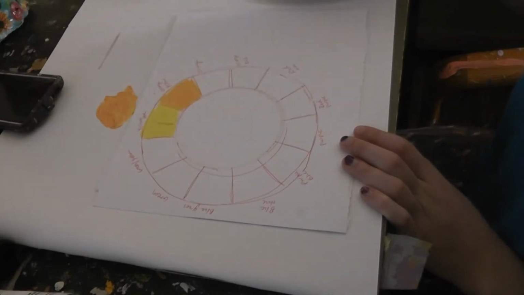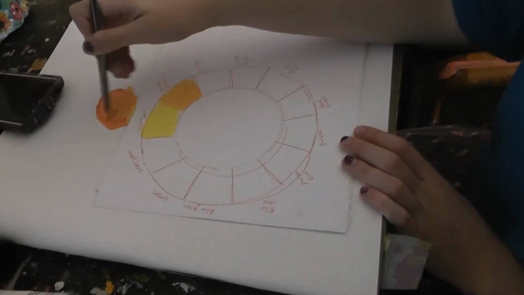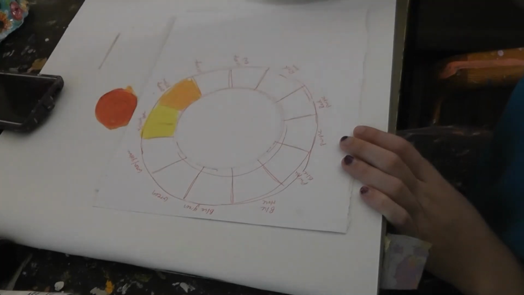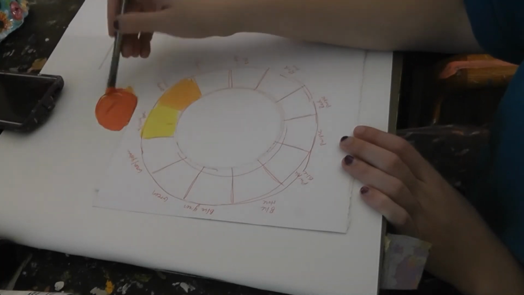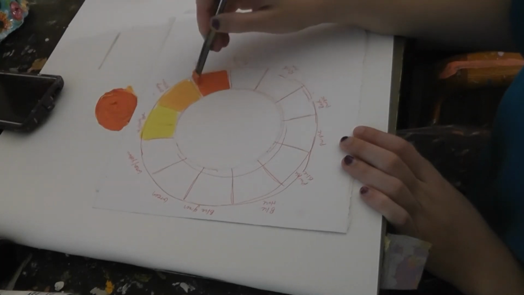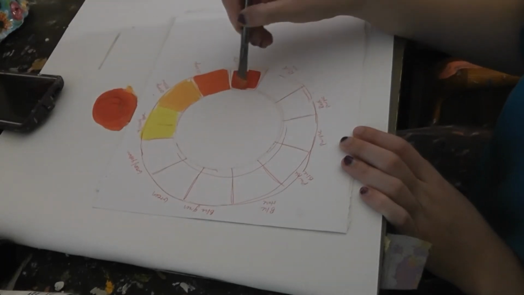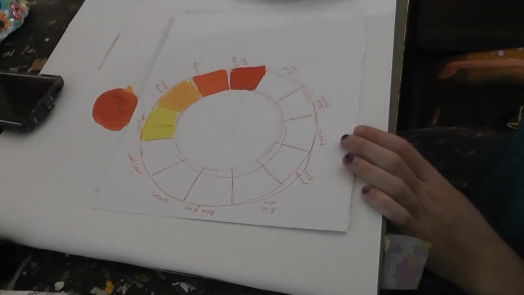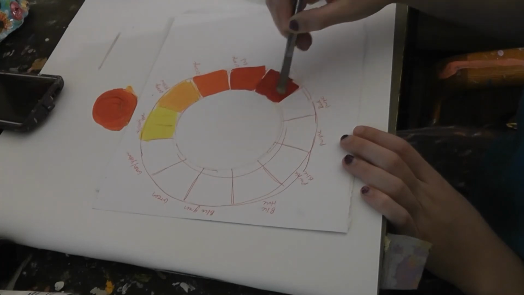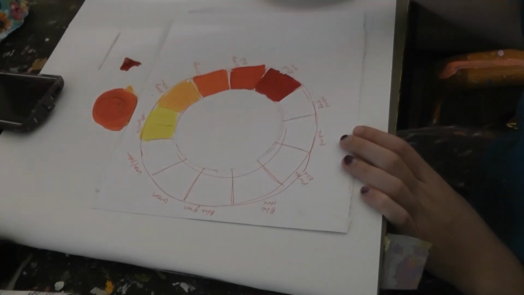Now I'm going to mix it. I'm adding a little bit of red to this yellow, making a yellow-orange. Then I add more red, creating an actual orange, and this is a secondary color. I'm trying to get this color as close to orange as I can. Then I add more red, creating a red-orange. Now I'm going back to my primary color, red. I'm getting the red straight out of the tube and putting it down.